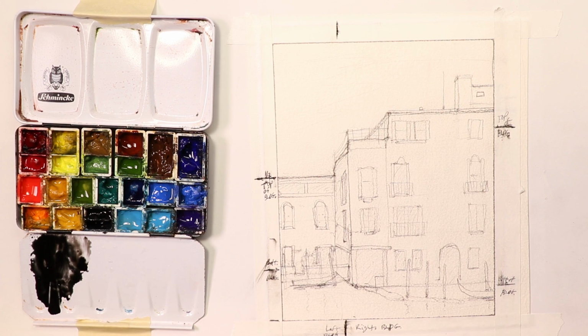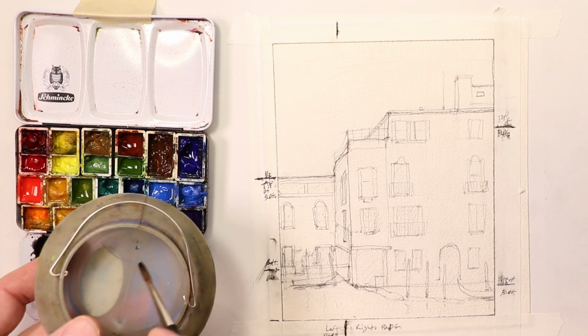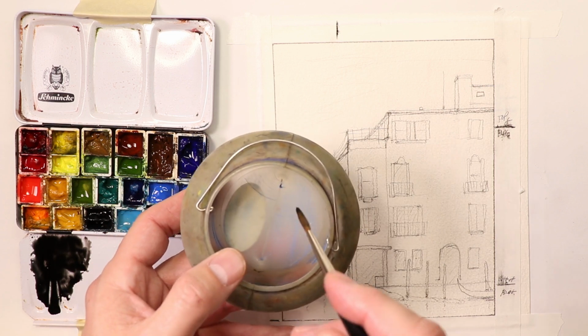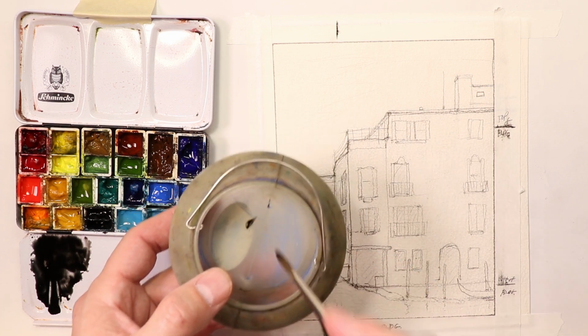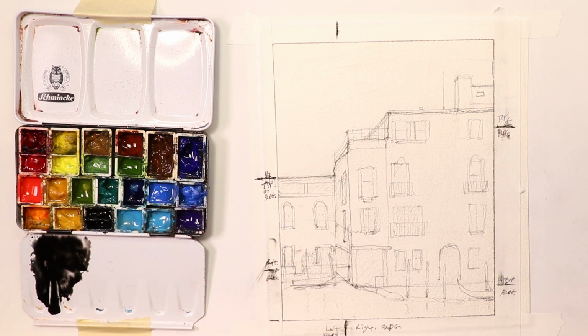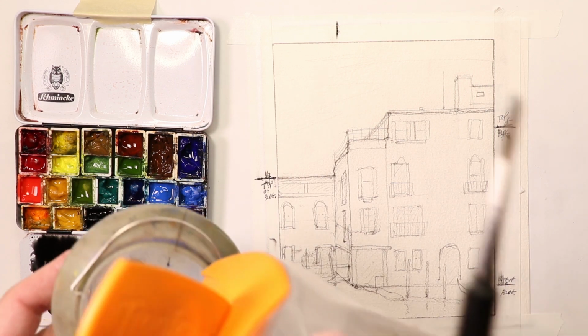Probably good to have two different water pails. I usually use only one water bucket, but when we're doing darks like this, maybe you can do this. You have one water bucket for your first rinse, and then you go to your main water bucket for your clean water. Just an idea. I don't really mention this too much.